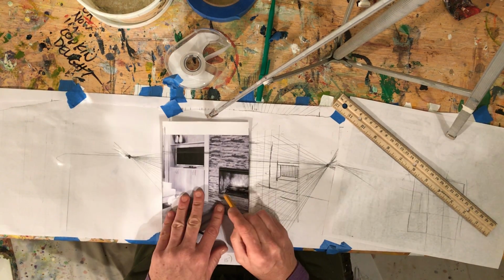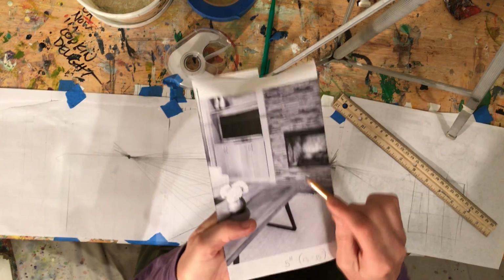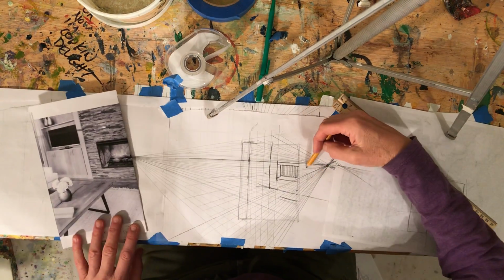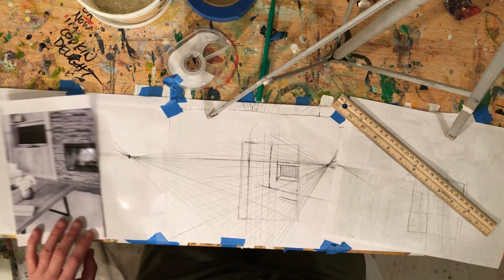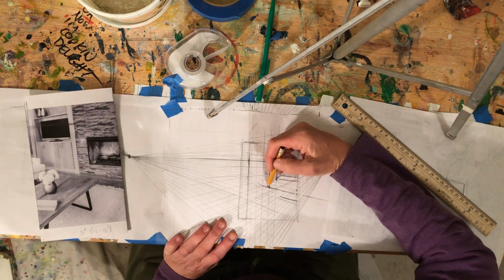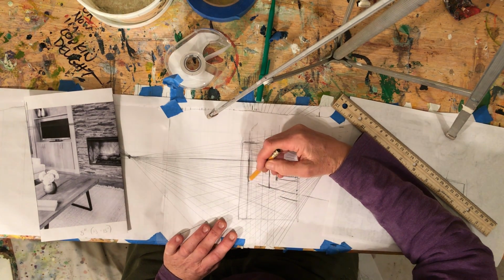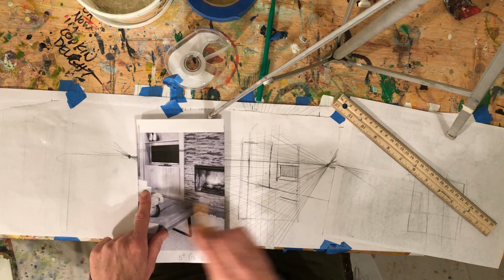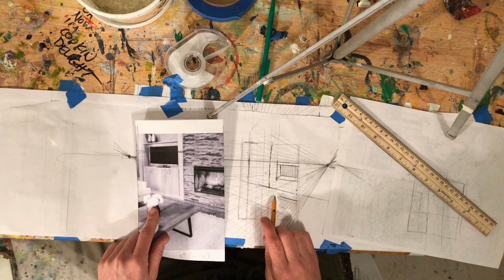So you can see this line here goes to this vanishing point. These lines go to this vanishing point. So everything you do in this picture goes to one or the other. This goes all the way across, except there's a couch in front. The couch is lower than the fireplace.